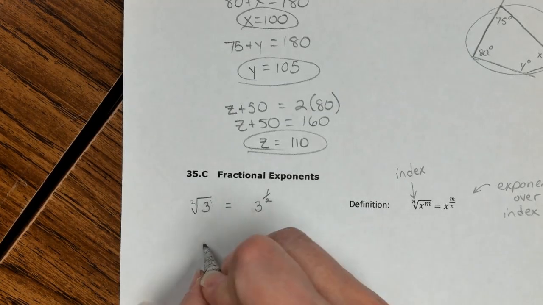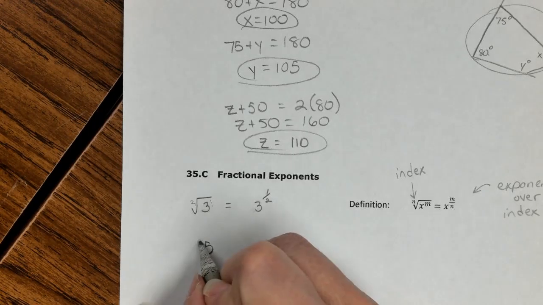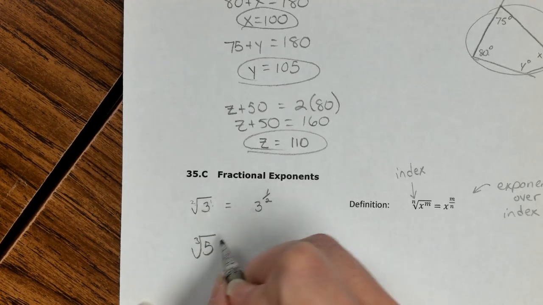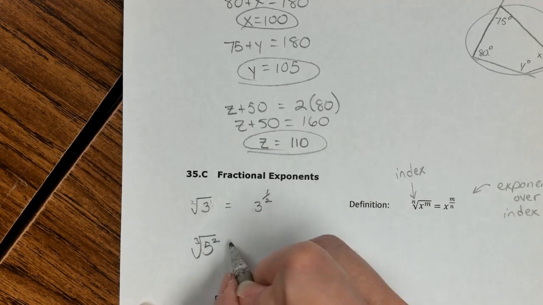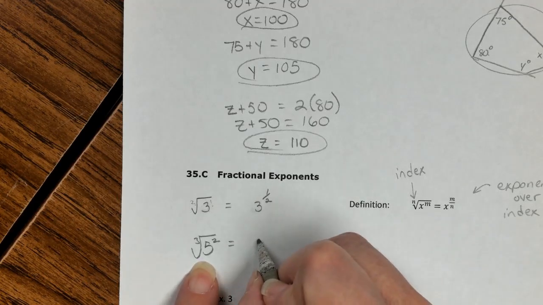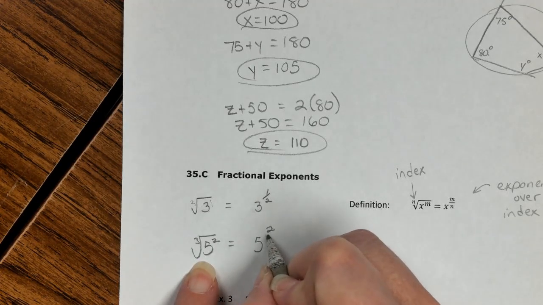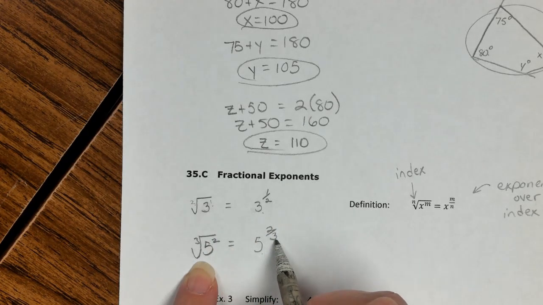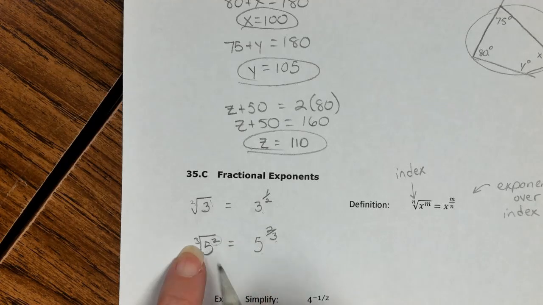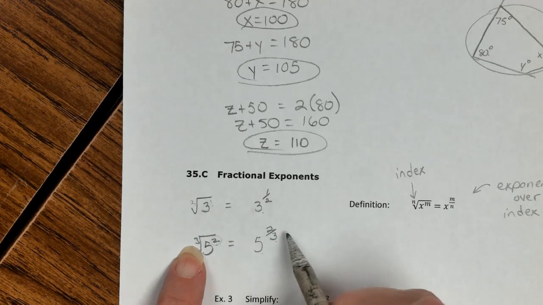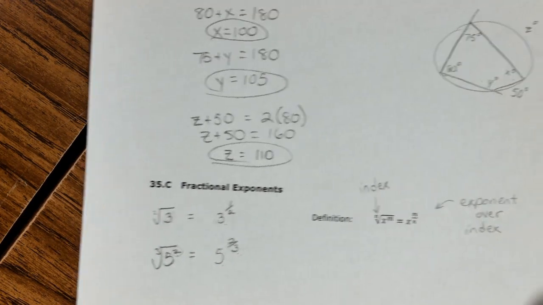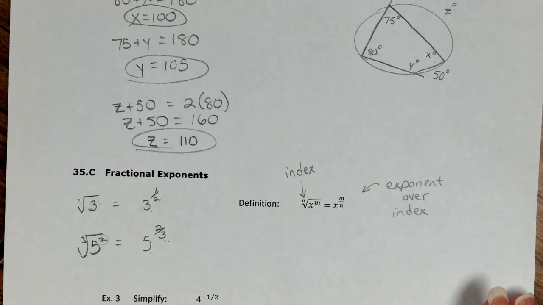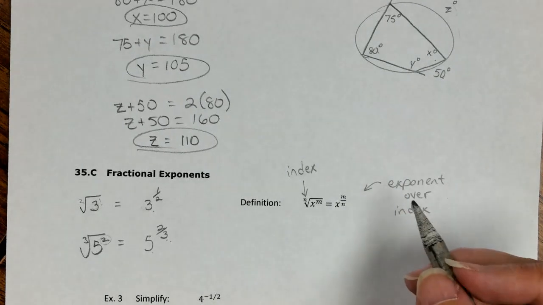If we had something like, let's see, we'll do the cube root of 5 squared. That could also be written 5 to the 2/3. Okay, the main number is right here, and then the exponent now is this exponent over this index. So here it is, in very general terms, just using letters.